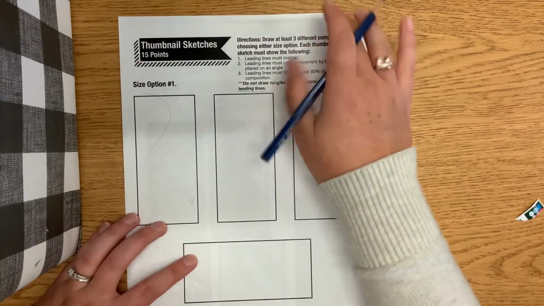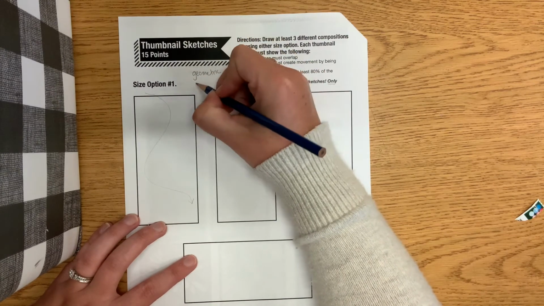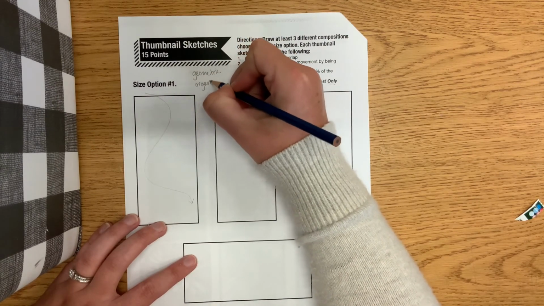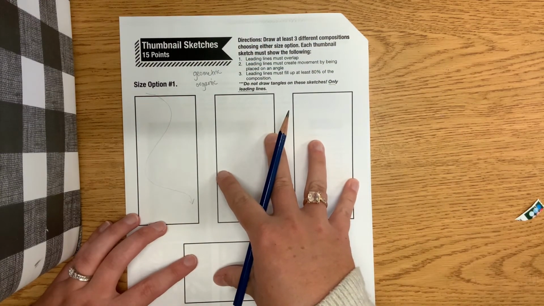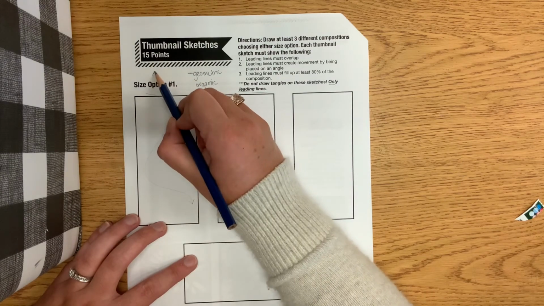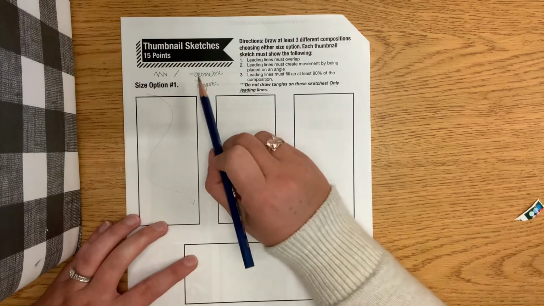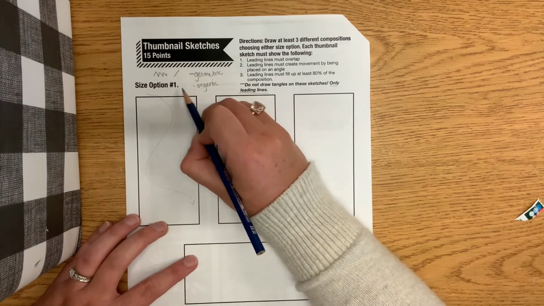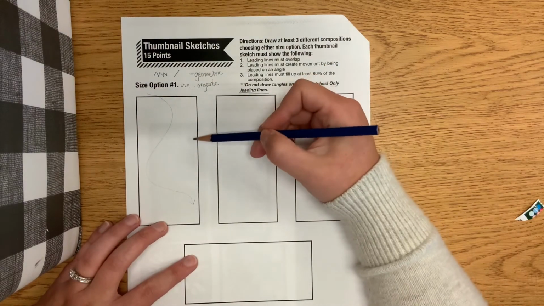Next, you want to determine whether you're going to draw geometric or organic tangles in your Zentangle drawing. If you want to draw geometric tangles, then you're going to want to stick with zigzag or diagonal lines for your leading lines. If you want to do organic, you're going to want to stick with curvy lines. So I would like to do organic.